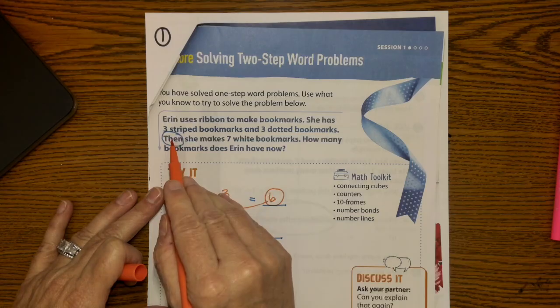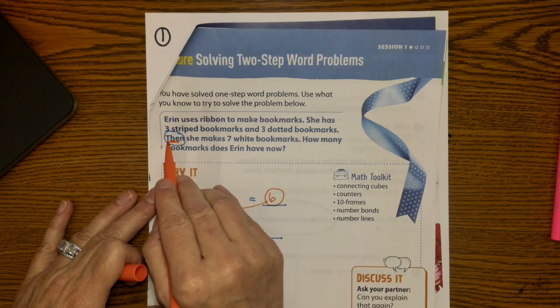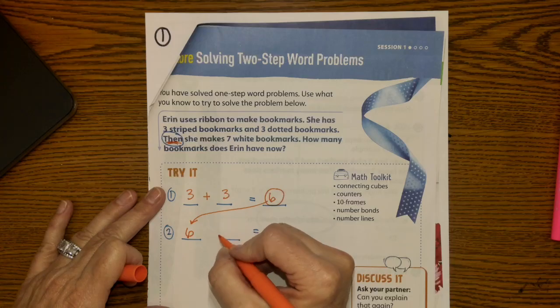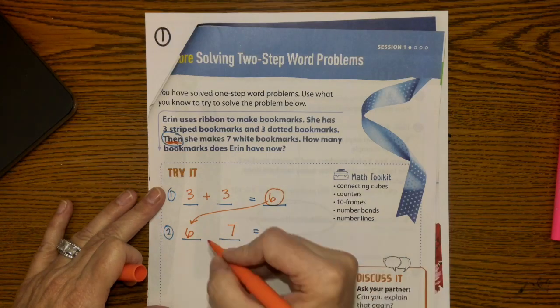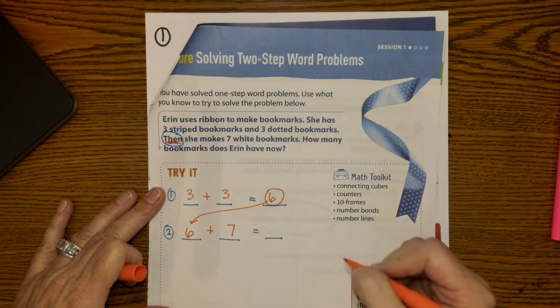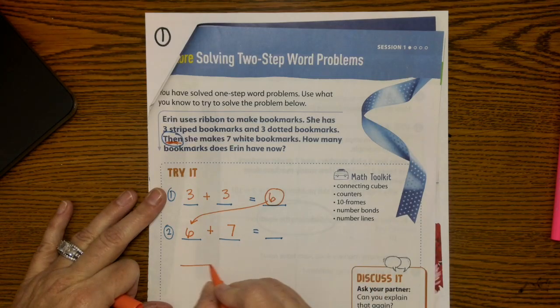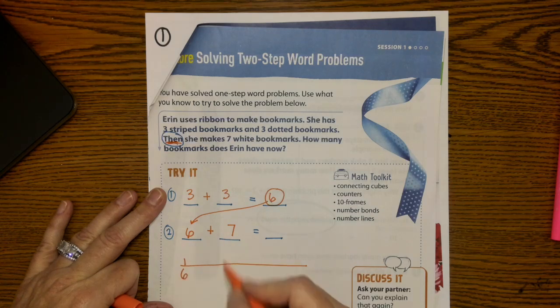Then that's telling me there's another step in there. She makes 7 white bookmarks. So 7. Okay, what are you going to do with that one? Oh, we're going to add. Okay, so we add. 6 plus 7. Now I want them to use a strategy starting at 6, and we need to do 7. What's the magic number we need to go to?